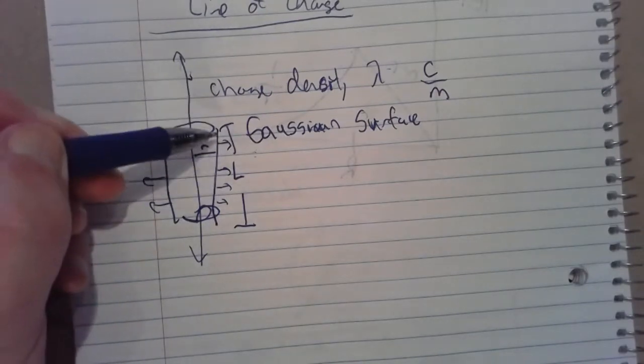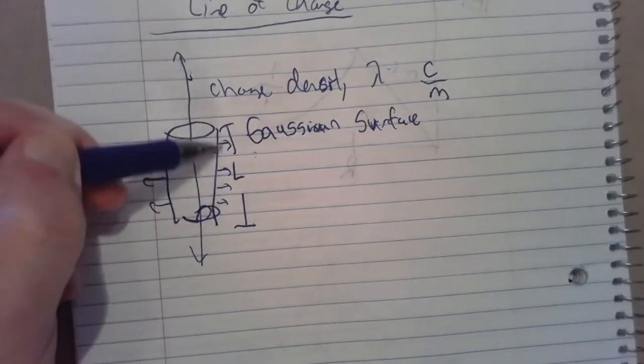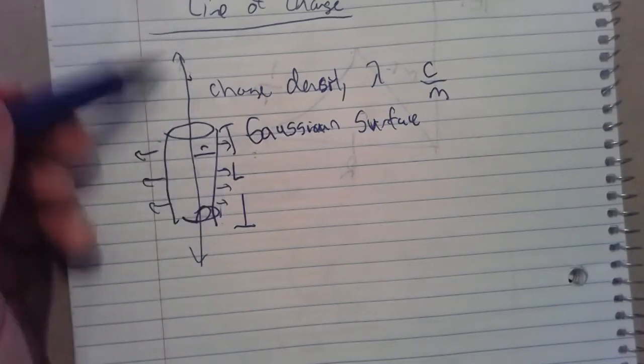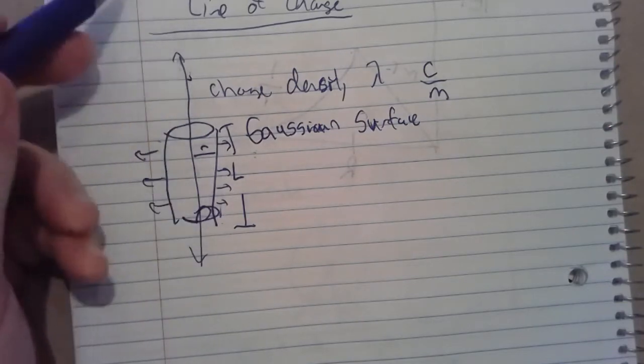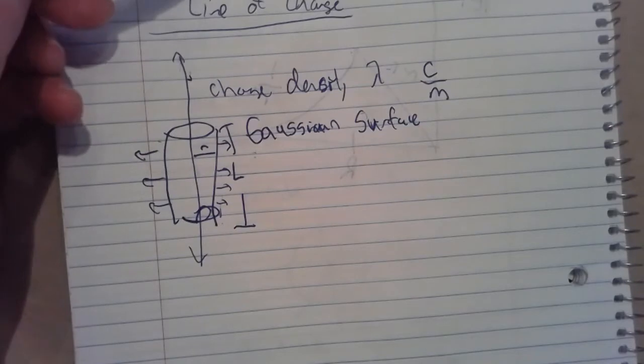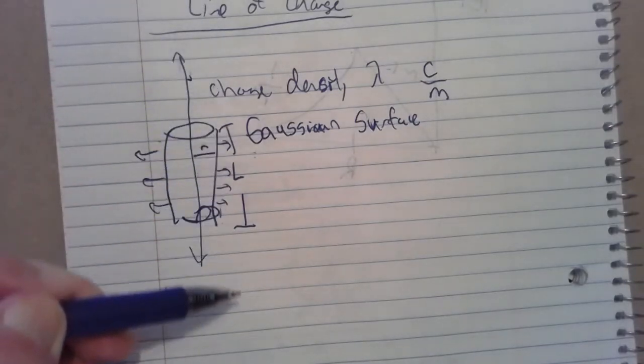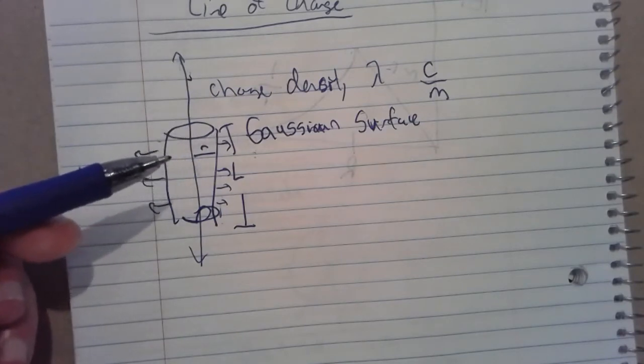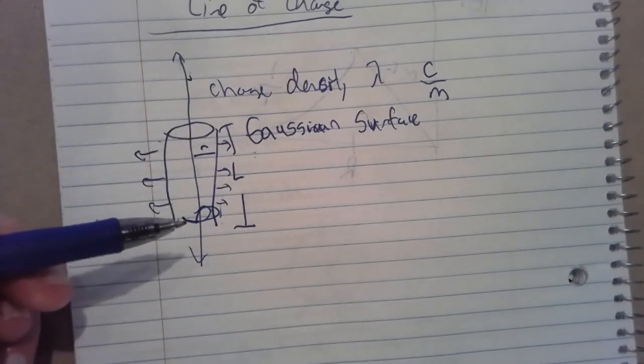Also, the electric field has to be equal all along this side here. It wouldn't make any sense for the electric field to be higher here than it is here. This is an infinite line that goes on forever, so if I stay the same distance away, the electric field has to be constant. So there we're exploiting the symmetry. If we'd built a box instead of a cylinder, we wouldn't be able to say that. We wouldn't have something as pretty.